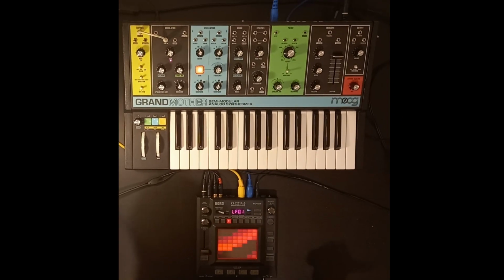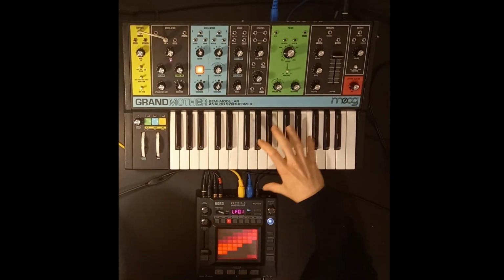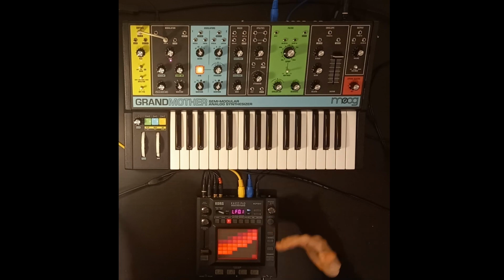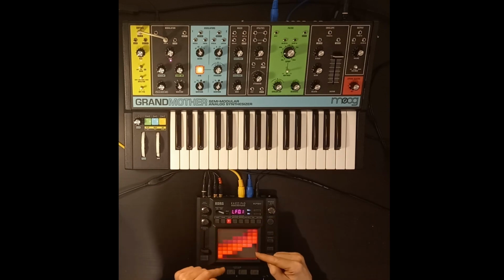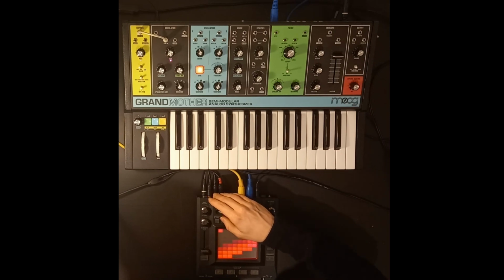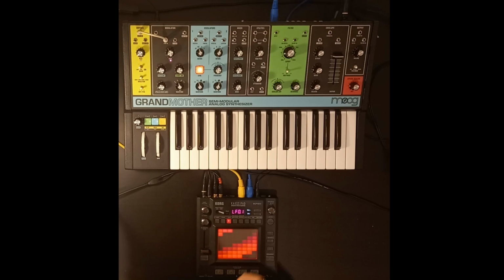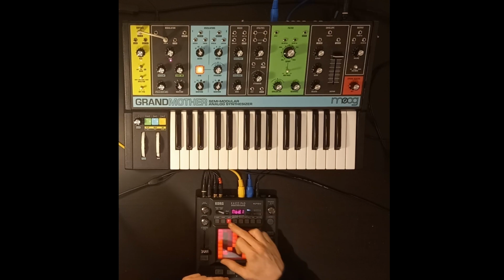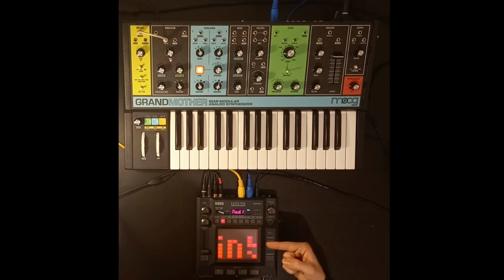This other option is also sick. In addition to controlling the synth via MIDI CC as we did earlier, we can also process the sound at the same time. I just connected the output of the Grandmother to the input of the Kaoss Pad and the output of the Kaoss Pad to my audio interface. And all the mapping we did earlier stayed the same, but in addition to that we can also use all the effects from the Kaoss Pad. Check this out.